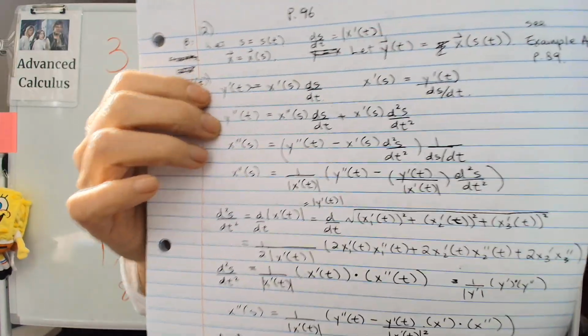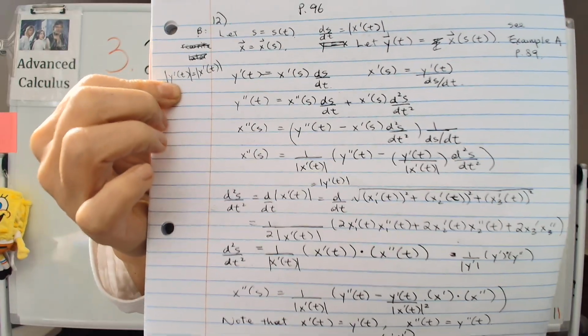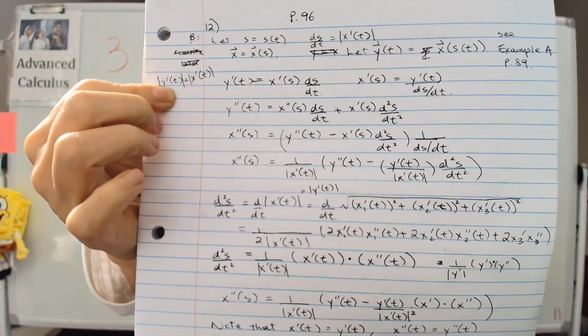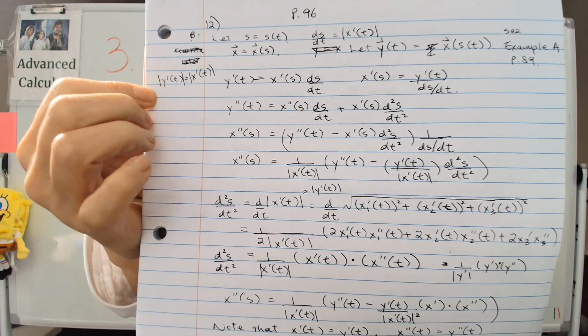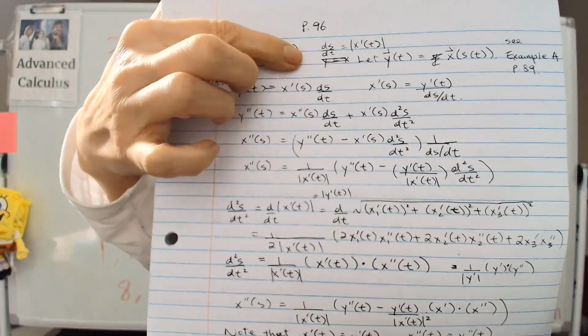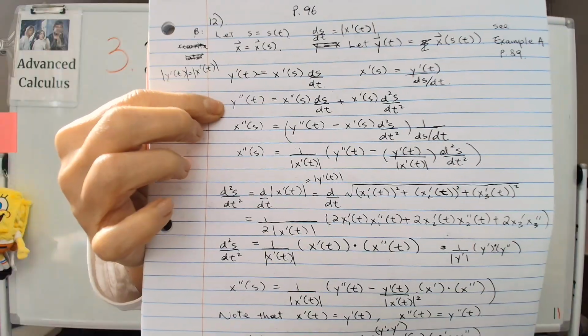So anyway, with that, I was able to find the y prime of t. Being that y of t is x of s of t, then y prime, the magnitude, is equal to x prime of t, which is ds by dt. Okay, so then we calculate all the stuff.